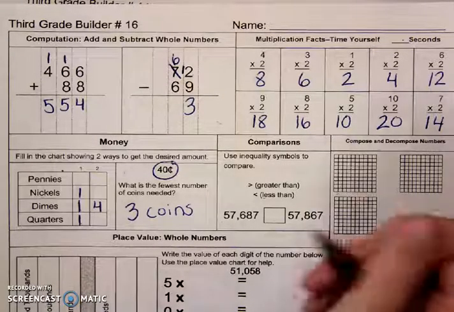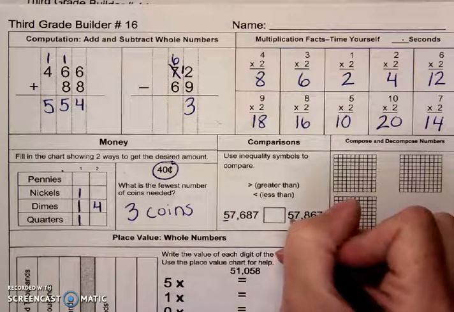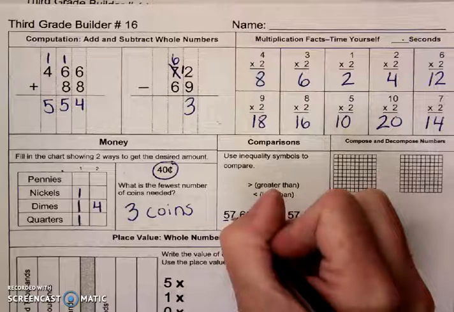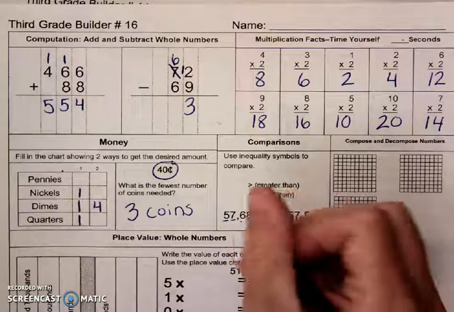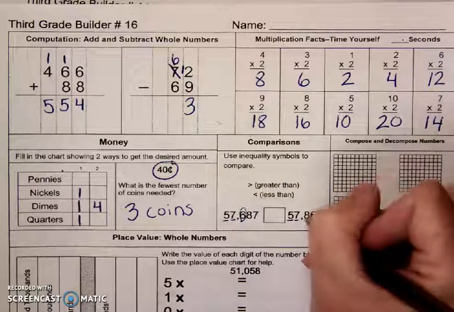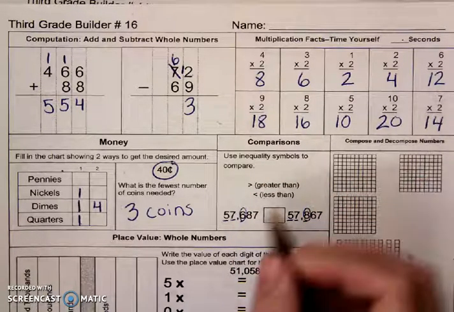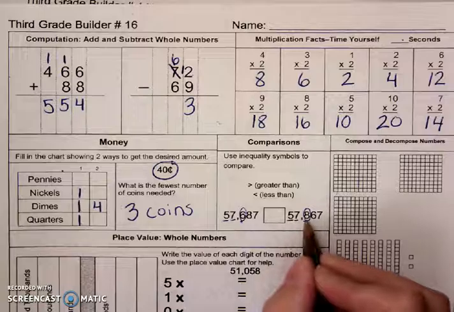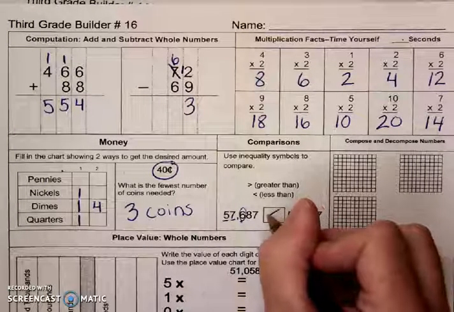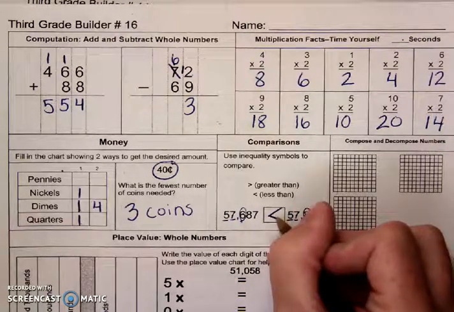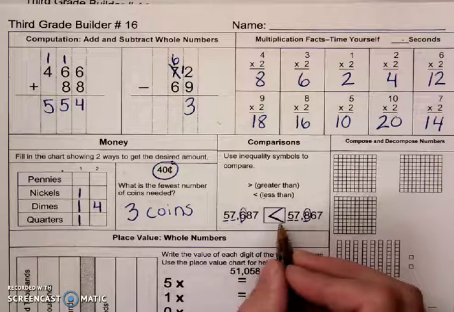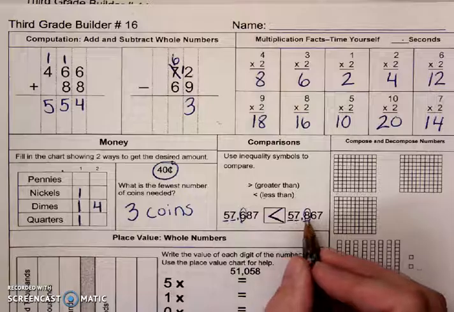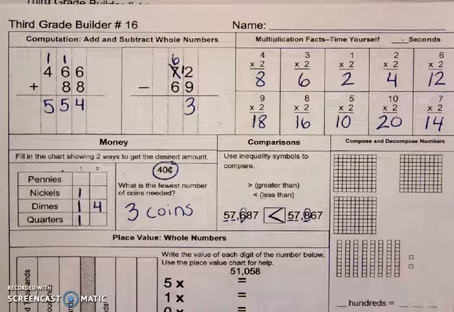When we compare, we've got 5 ten thousands, 5 ten thousands, 7 thousands, 7 thousands, 600s, and 800s, and 6 is less than 8. So we're going to go this way. 57,687 is less than 57,867.